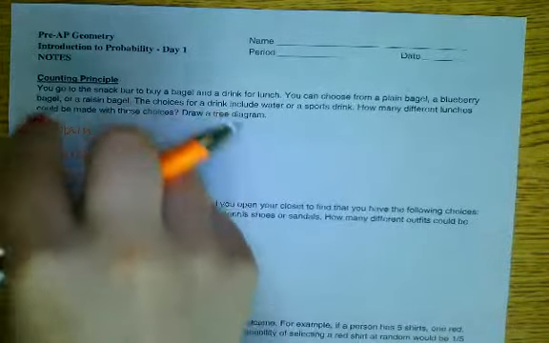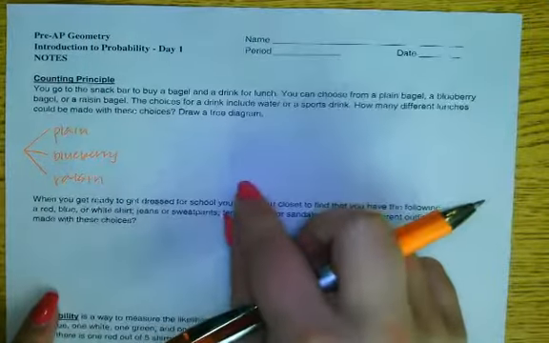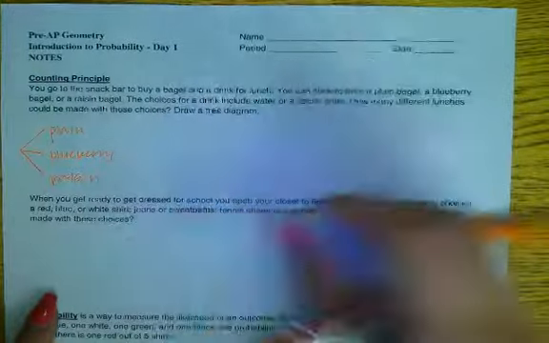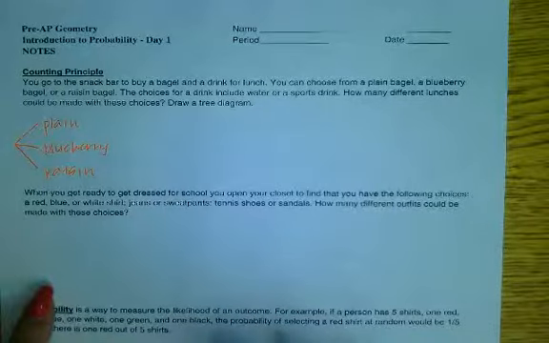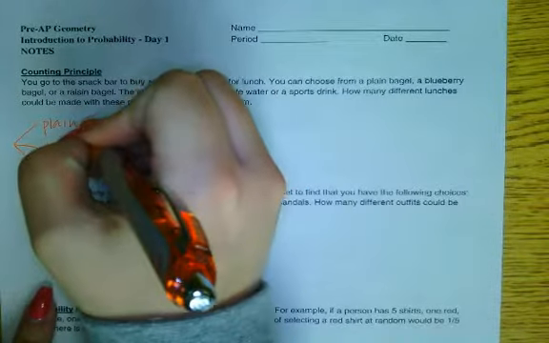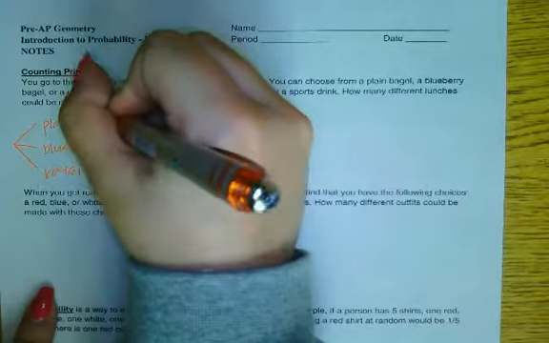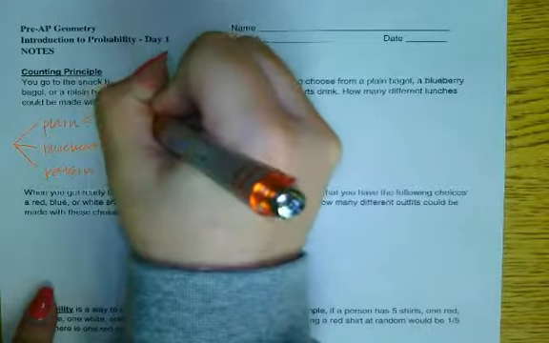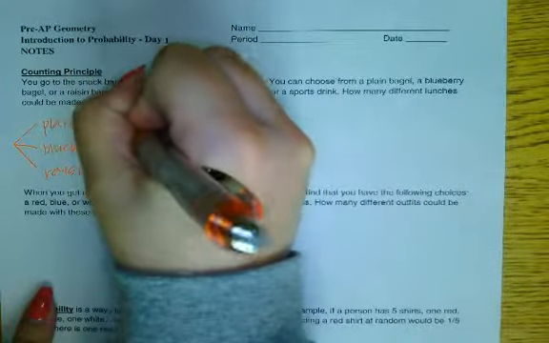Okay, and I'm going to do my tree diagram horizontally and work this way versus going up and down just for the sake of room. Okay, with each bagel you can have what? Water or a sports drink. So from each bagel stems two more choices. Water, and I'm just going to label sports drink SD.